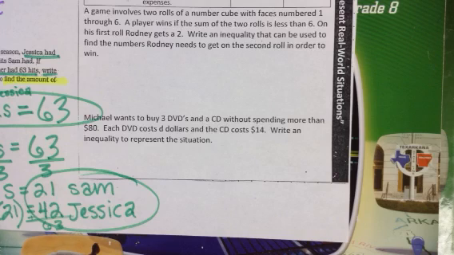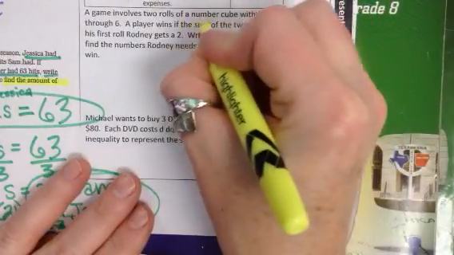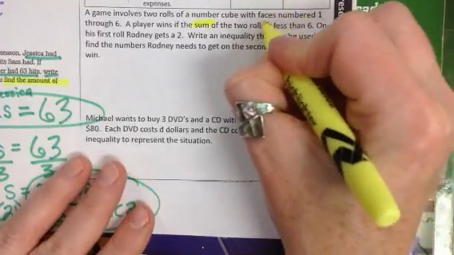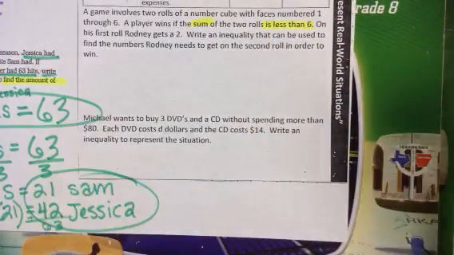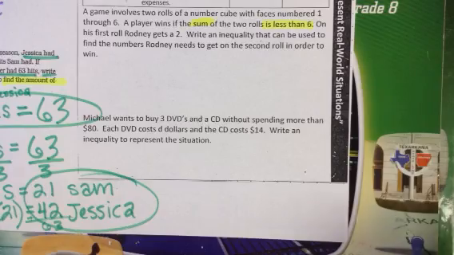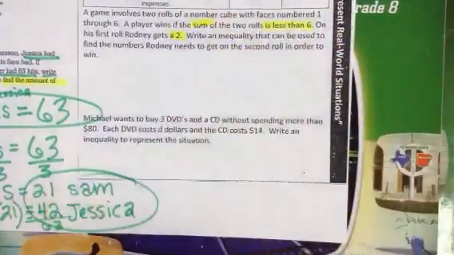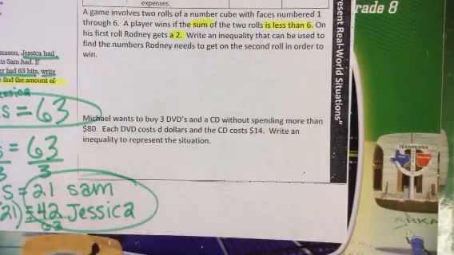Write an inequality that can be used to find the numbers Rodney needs to get on the second roll in order to win. Okay, so the important information was the sum would be less than 6 on those 2 rolls, and he's already rolled a 2.